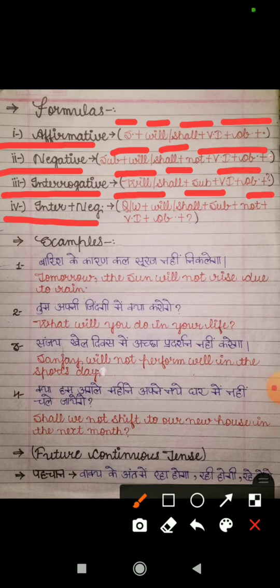First sentence is बारिश के कारण कल सूरज नहीं निकलेगा. What is the subject in this sentence? The subject is सूरज. So first of all we will write the English of कल, tomorrow the sun will not rise due to rain.